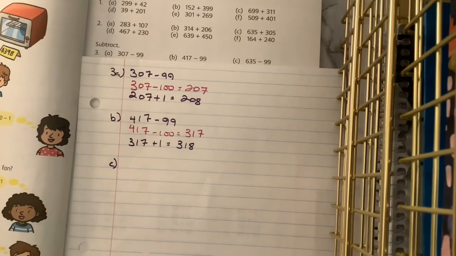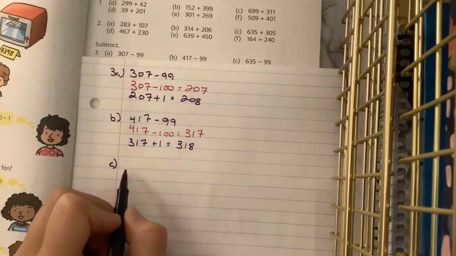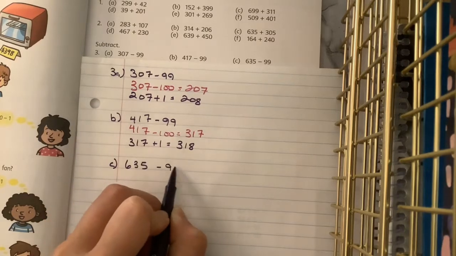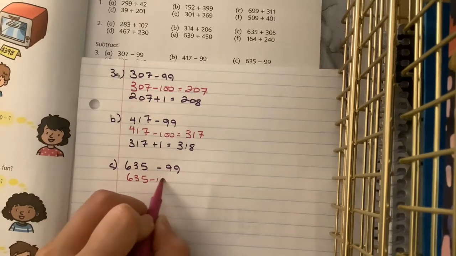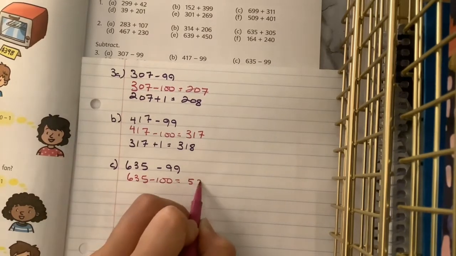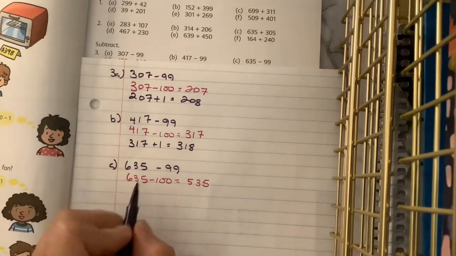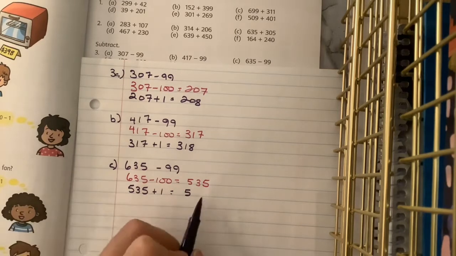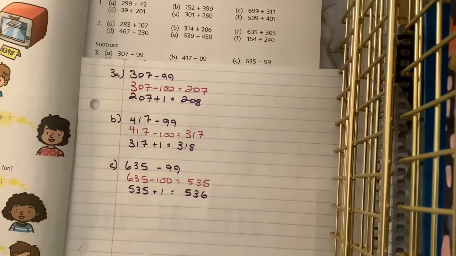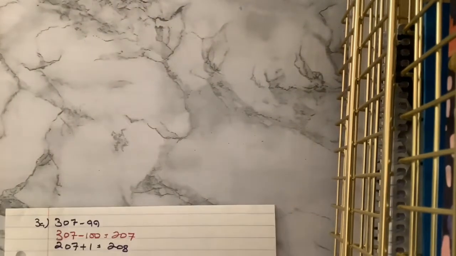I want you to pause and try C on your own, and then come back and see how you did. Again, we should have subtracted 100, which is 535, but we took away one too many, so we need to add one back. As we keep moving with this strategy, it's going to be similar, but instead of just 99, we'll do 199 or 299.